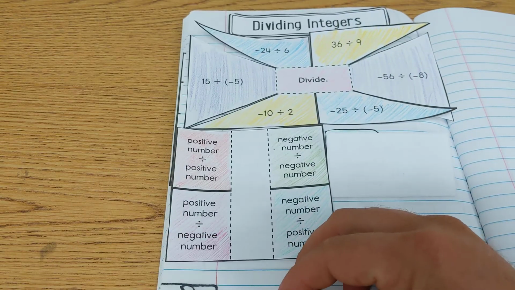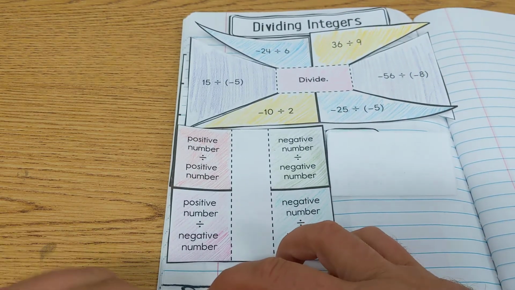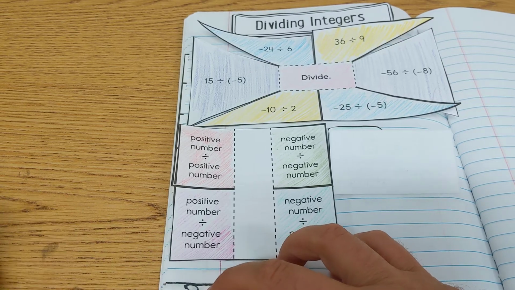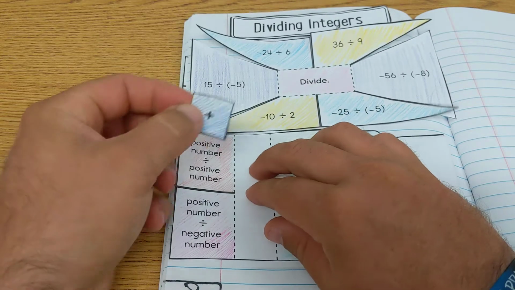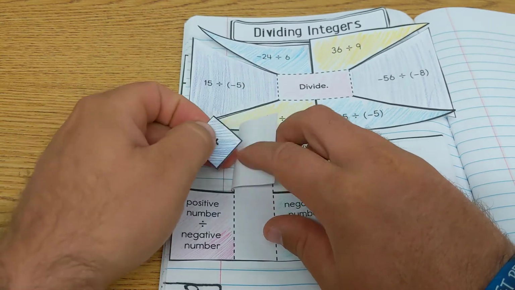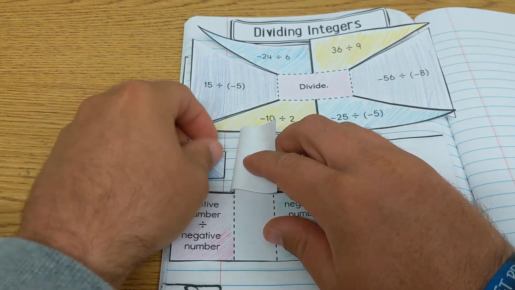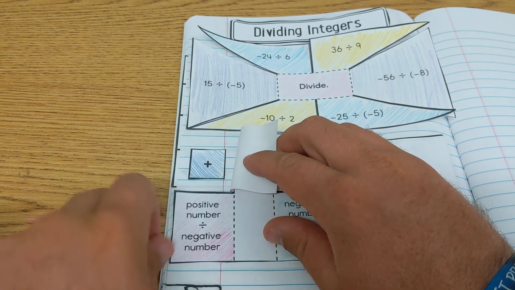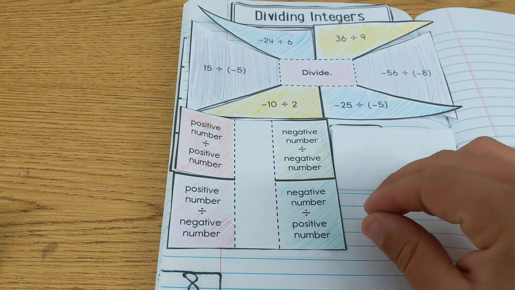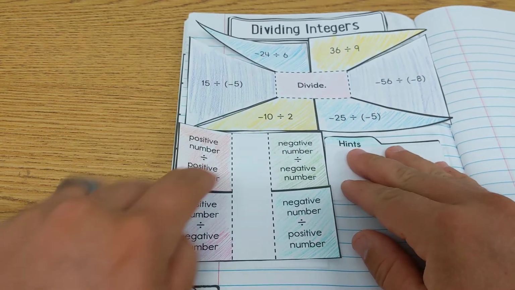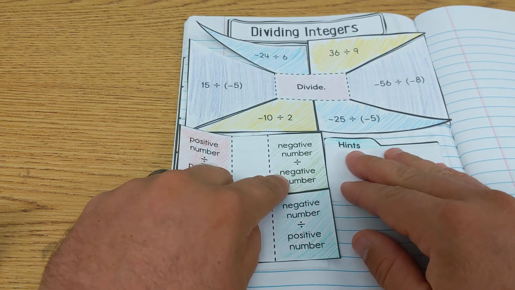Okay? So, a positive and a positive, well, I have a positive quotient. All right? I can put it right there behind that one. All right? Now, let's go down. Well, a negative divided by a negative.